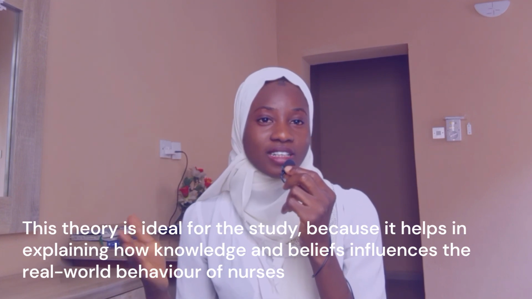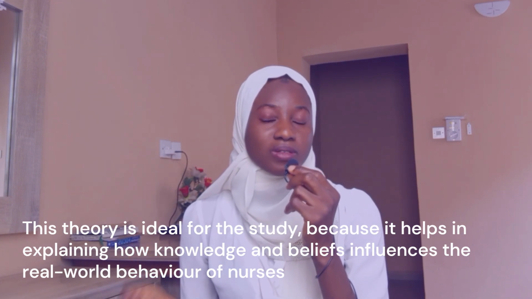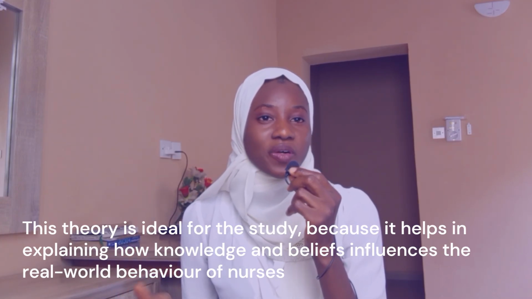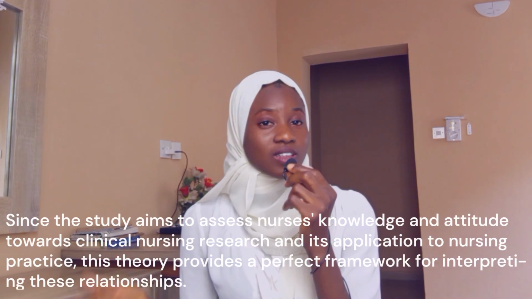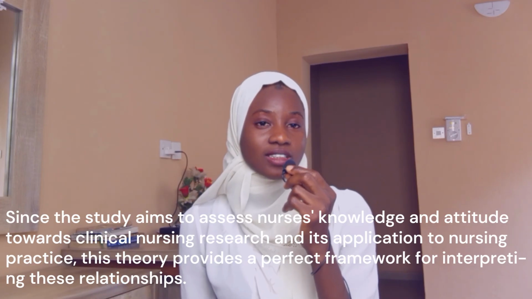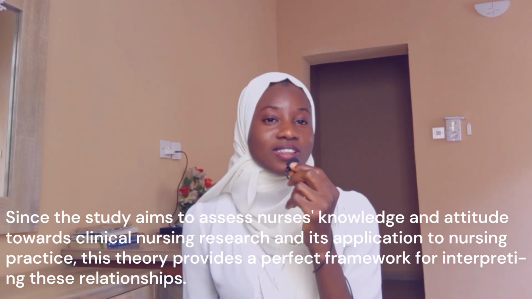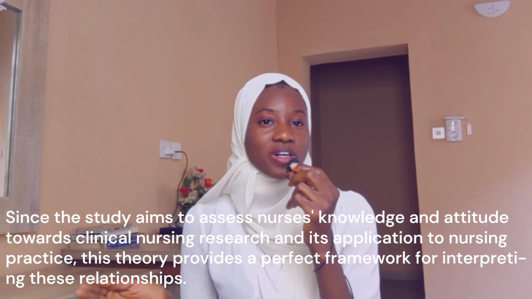Now moving on to justify why you chose this theory for this particular topic, we are going to have something like this. This theory is ideal for this study because it helps in explaining how knowledge and belief influences the real world behavior of nurses. And also, if you want to connect this theory to your study, you're going to have something like this. Since this study aimed to assess nurses' knowledge and attitude towards clinical nursing research and its application to nursing practice, this theory provides a perfect framework for interpreting these relationships.